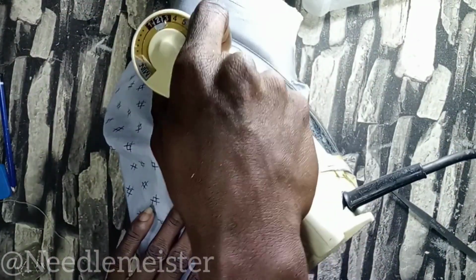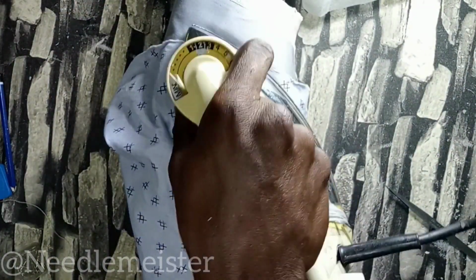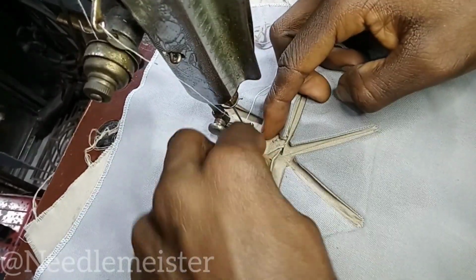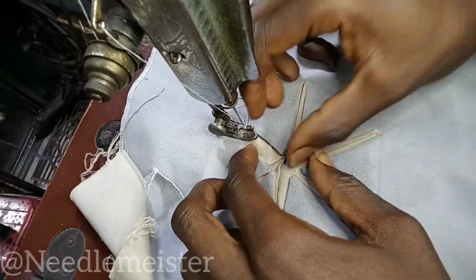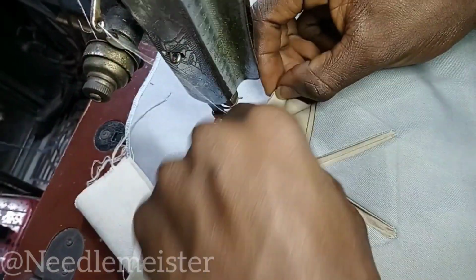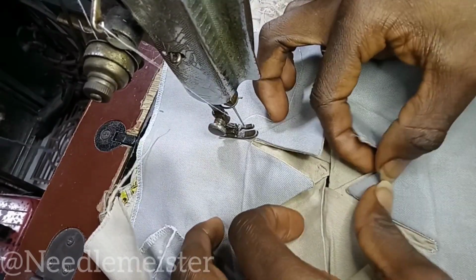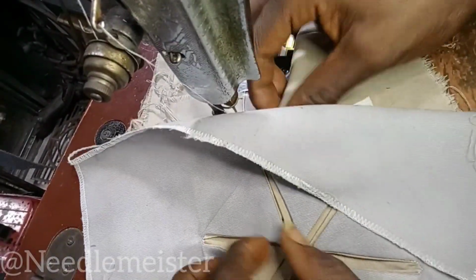Let's take this to the machine. Removing the pins before stitching was a big mistake I made because it made the stitching process a bit difficult for me. So I will advise you not to remove the pins. Let the pins remain while you stitch.